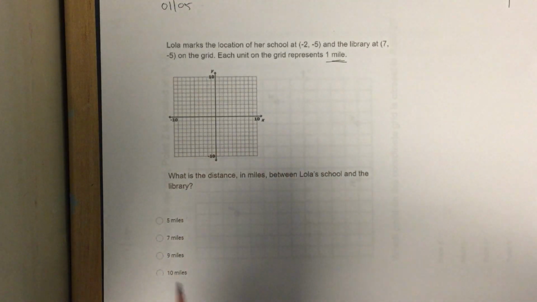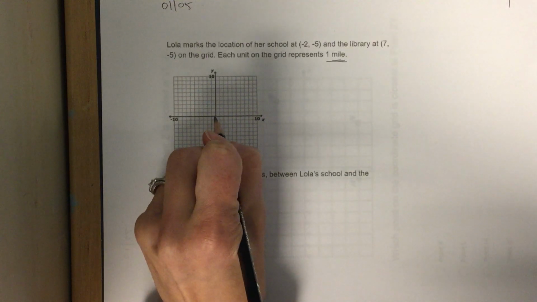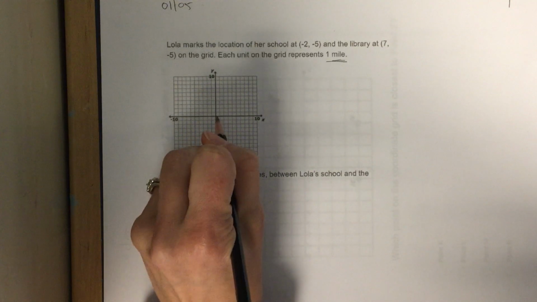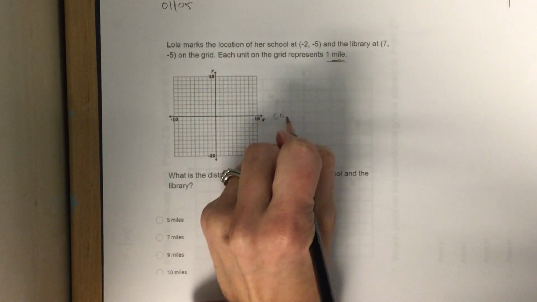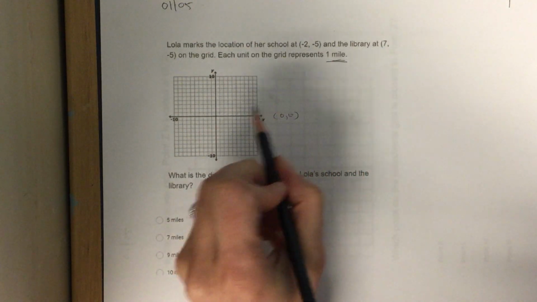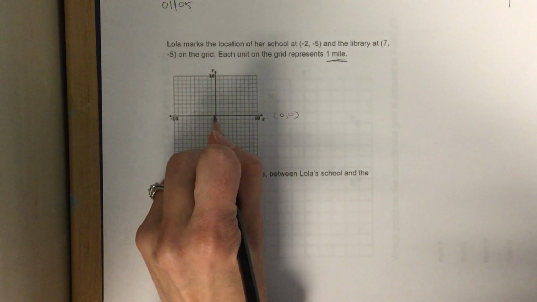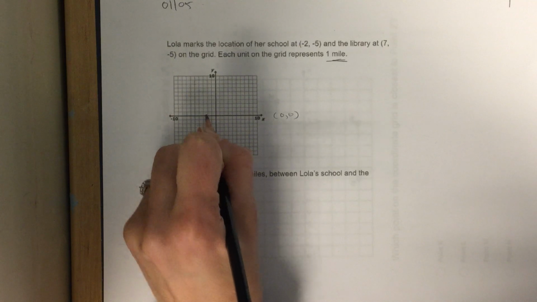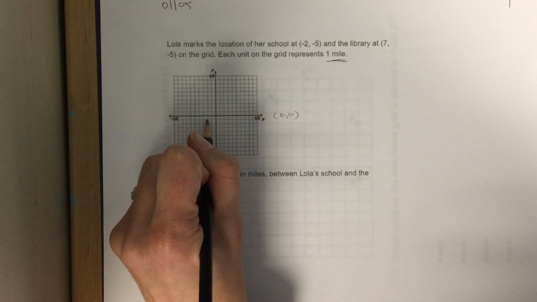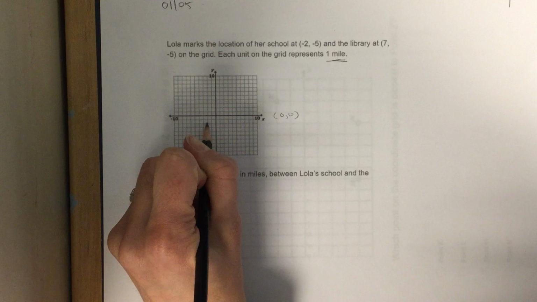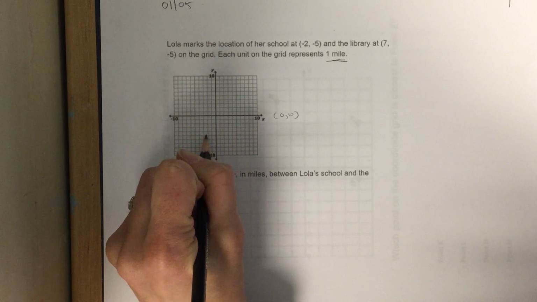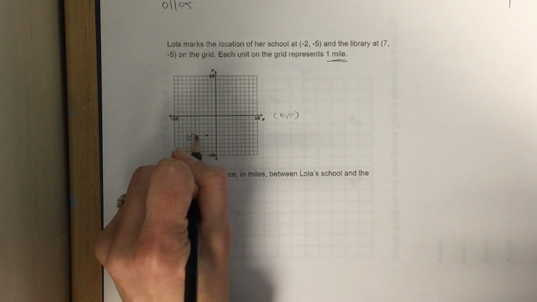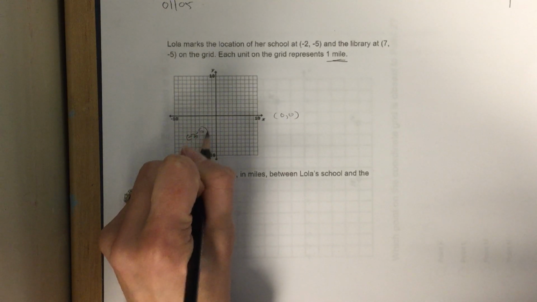So we're going to plot these. We always start right here where the x-axis and the y-axis cross, and that's at 0, 0. Okay, so we're going to start at the school with -2. So we're going to go back 2, and then -5. So that means we're going to go down 5. 1, 2, 3, 4, 5. So this is -2, -5.